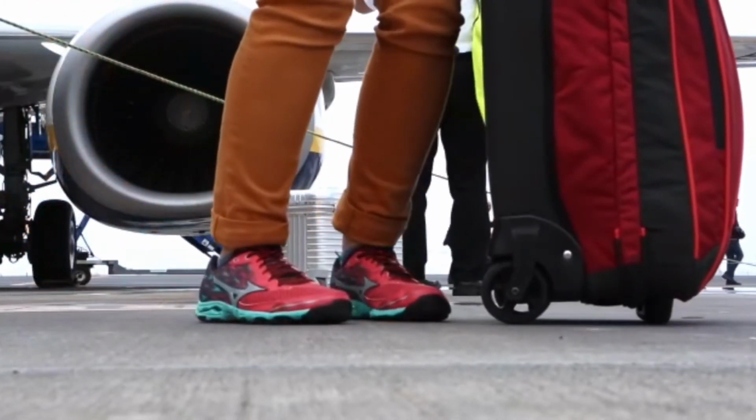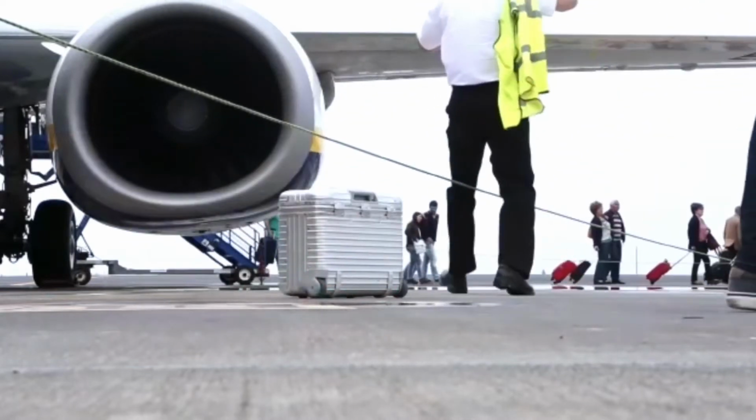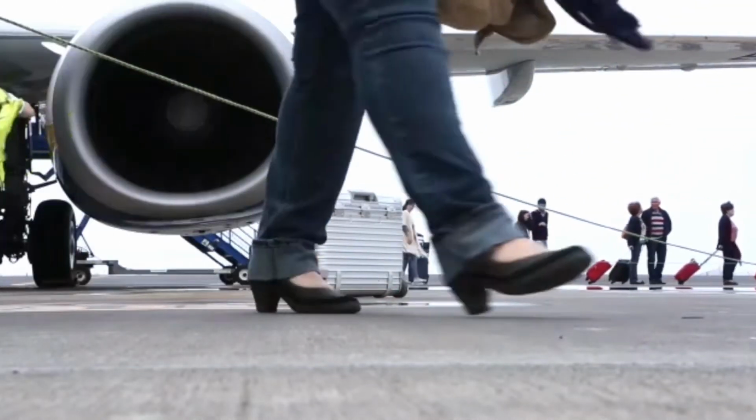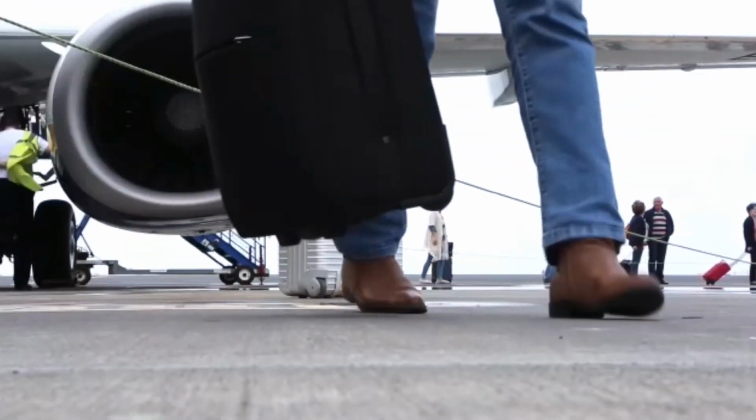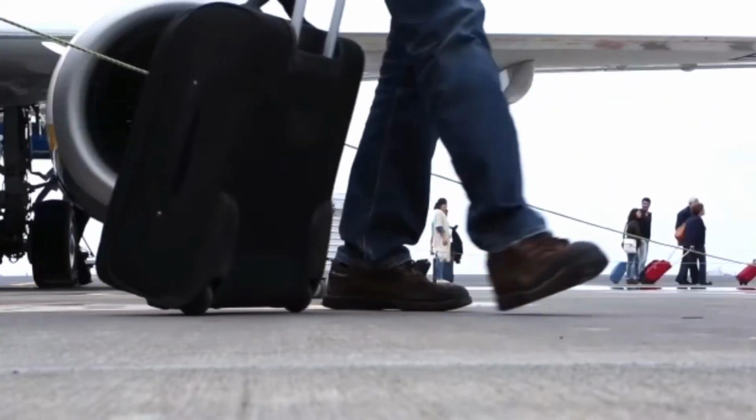Hello friends, let's talk about certain examples of dangerous goods. These are the things that you can never carry in your carry-on baggage and hand baggage which you take with you inside the cabin. Let's take a look at them.